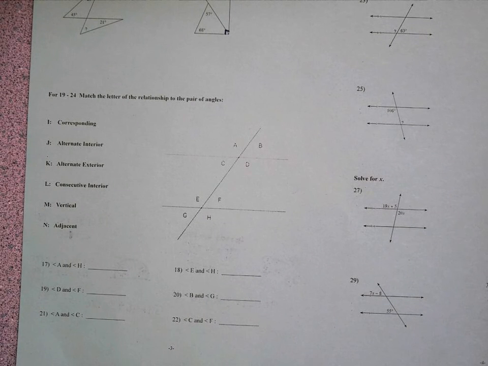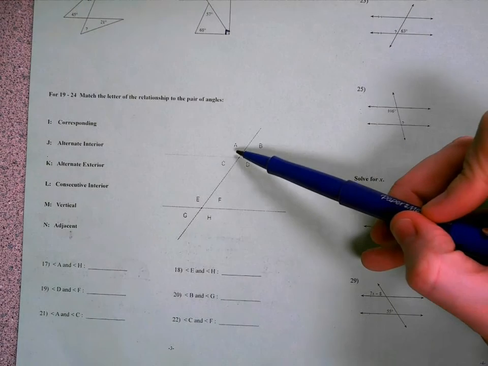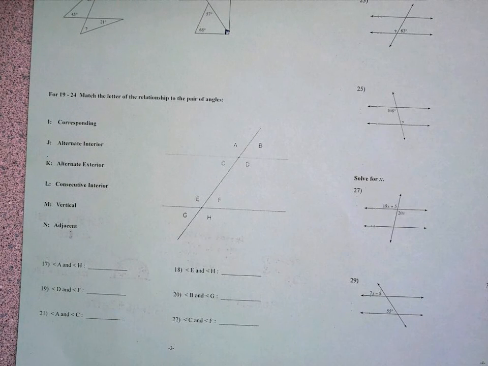Corresponding angles are always equal to each other. So if we know that A is 57 degrees, then E, since it's a corresponding angle, also has to be 57 degrees.